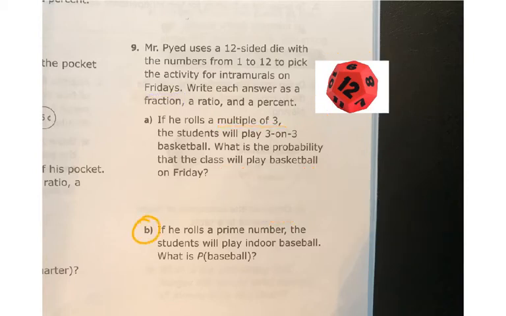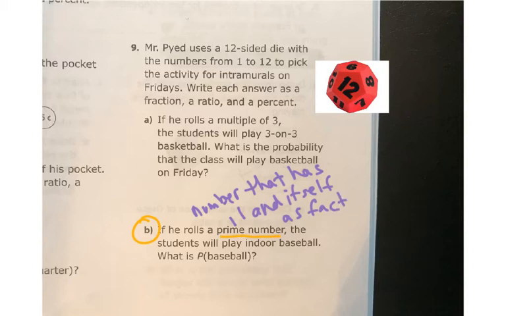Now let's look at question B. If he rolls a prime number, the students will play indoor baseball. What is the probability of baseball? Okay, first off, we need to figure out what a prime number is. So a prime number looks at factors. So a prime number is a number that has 1 and itself as factors.